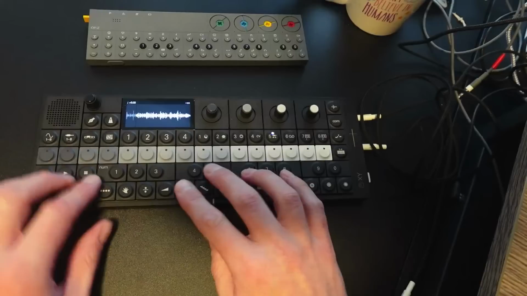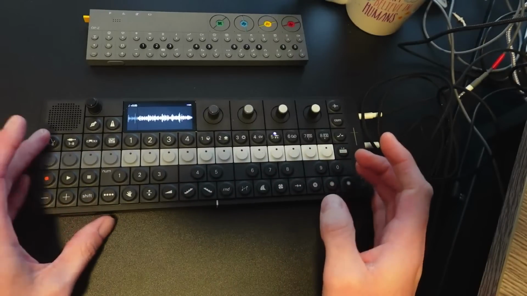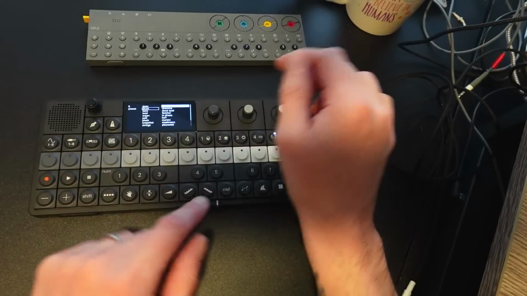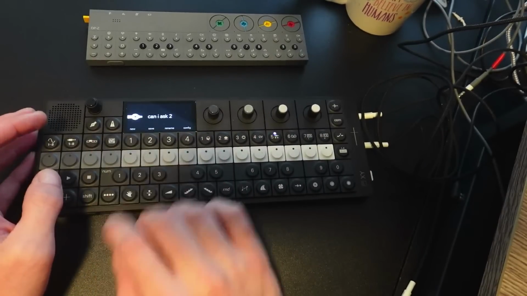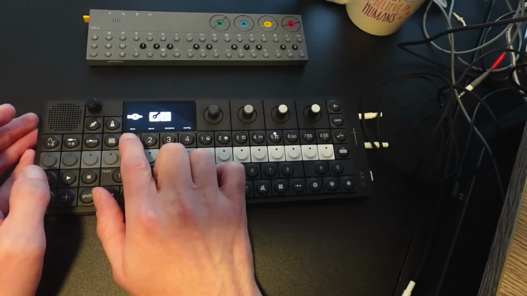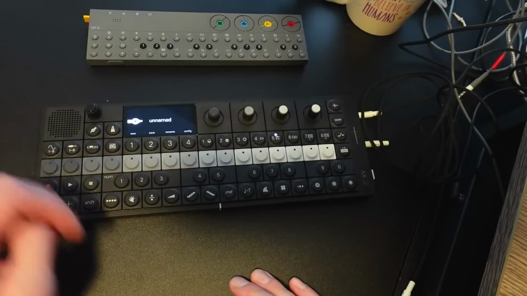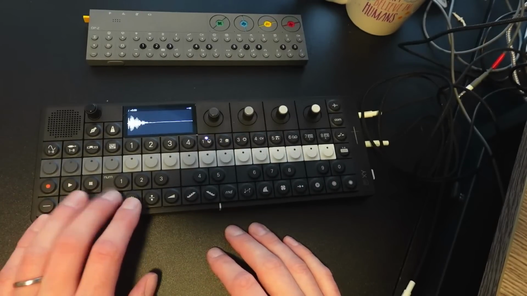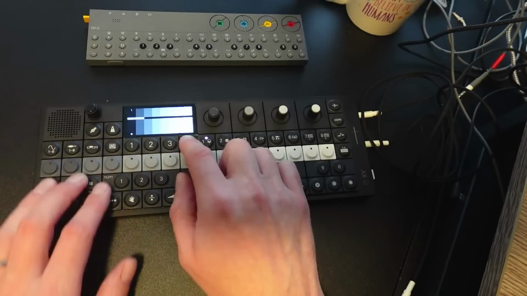Okay, so let's see what else. Let's just go through some of the synth engines, because again, those are actually fairly impressive. Let's just make a song. Why not? So we'll start with a beautiful unnamed song. Let's do some drums.